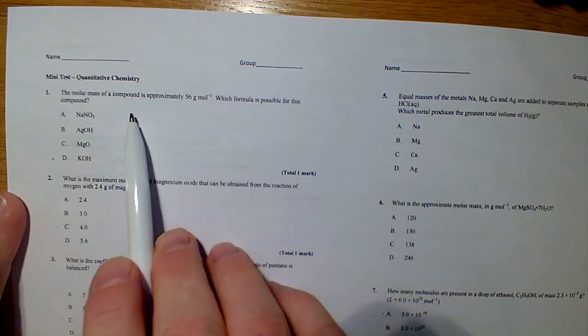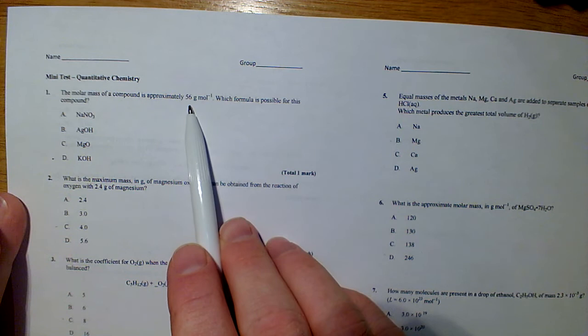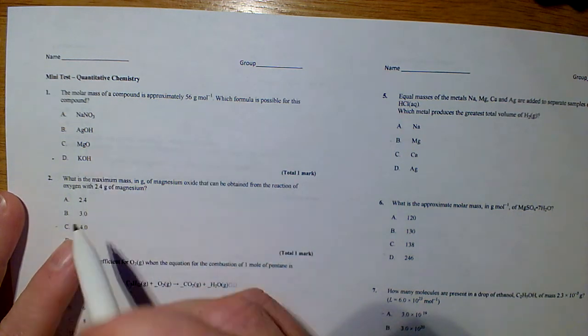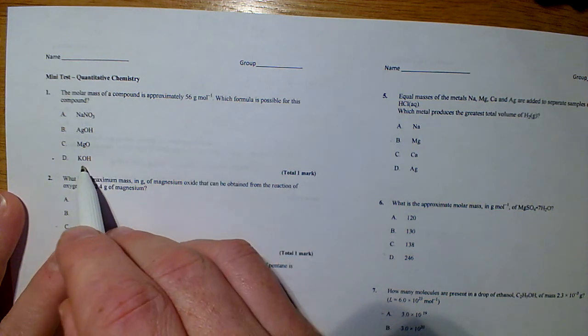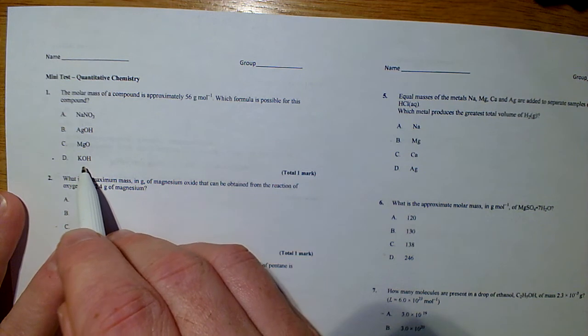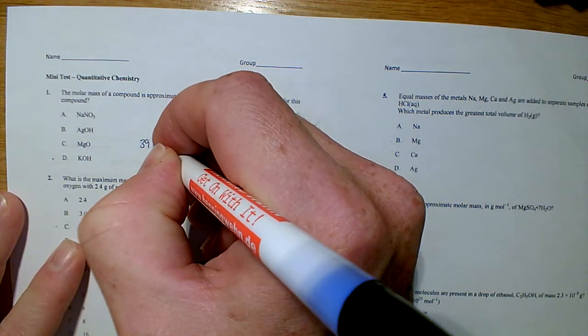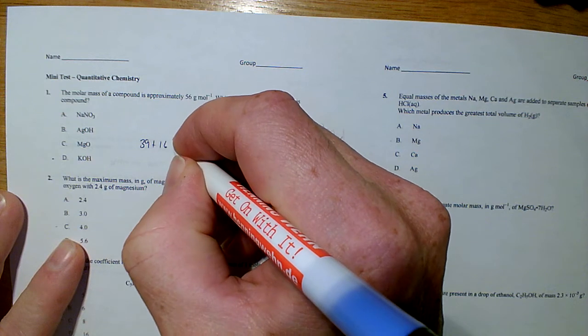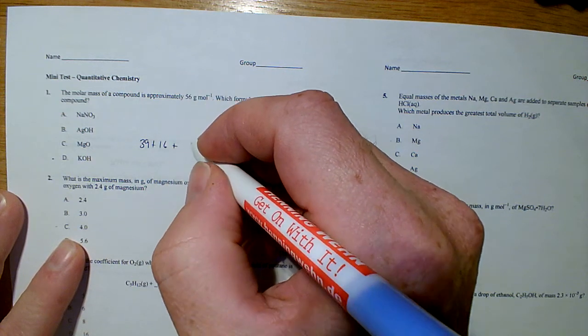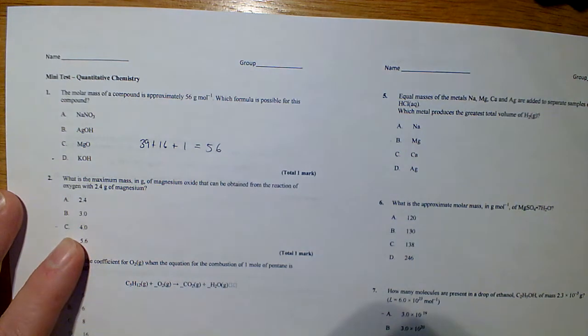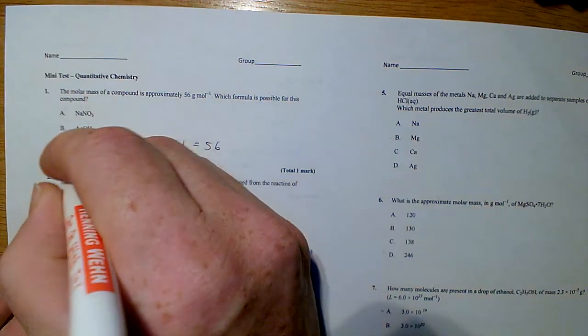So the first one is just asking you to work out the formula mass of something, or which one has the formula mass of 56. If you work through them, the only one that has a formula mass of 56 is potassium hydroxide. I've got a periodic table here that you can't see. Potassium is 39, oxygen has a mass of 16 and hydrogen has a mass of 1, and that comes to 56 grams per mole. So that one's nice and straightforward. So that's the first one.